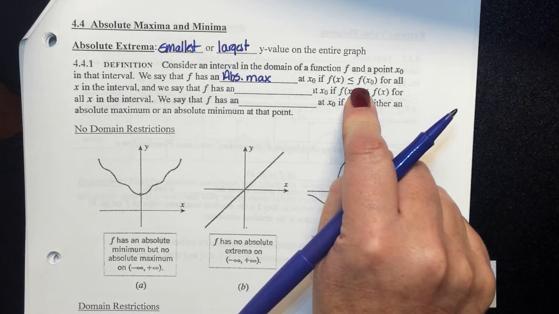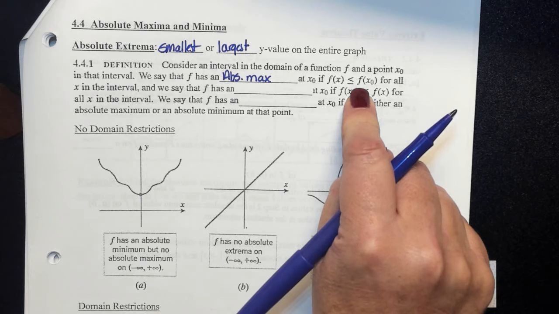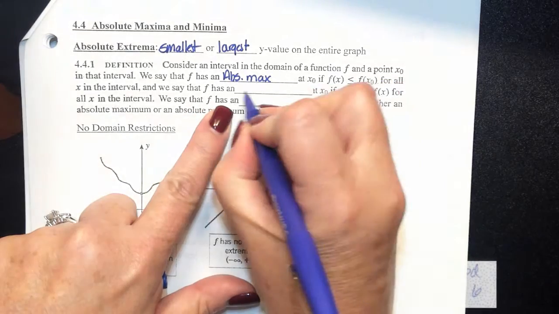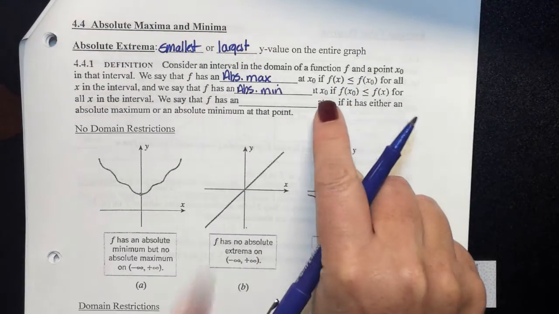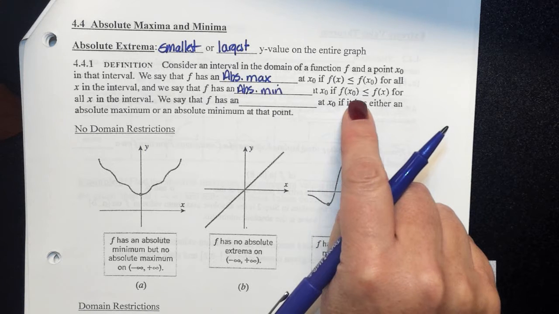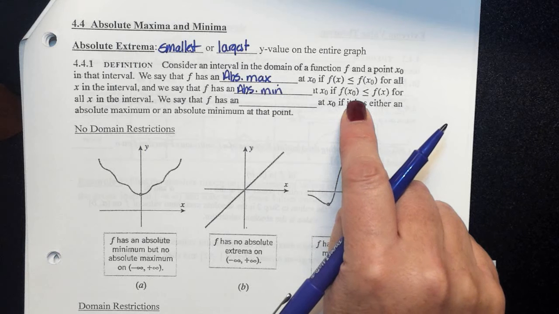So you're doing a comparison of y values all along the function. So whatever point has the largest y value, that's going to be your absolute maximum. We also can say that f has an absolute minimum at x sub 0 if that particular y value is less than or equal to all the other y values in that interval that you're looking at.